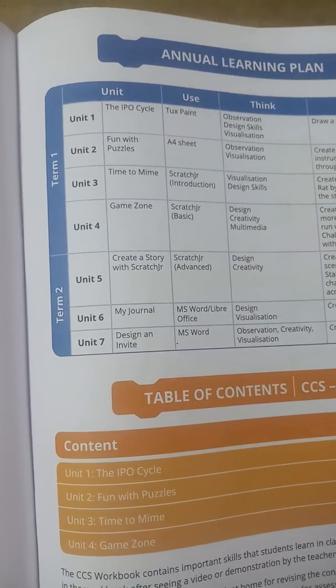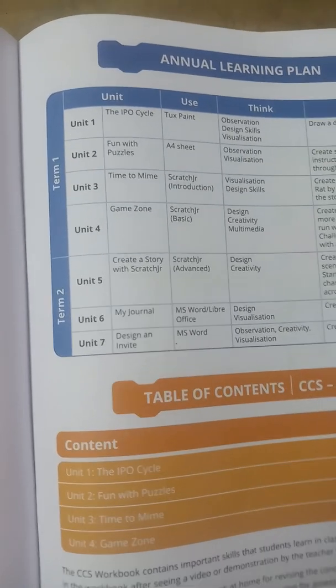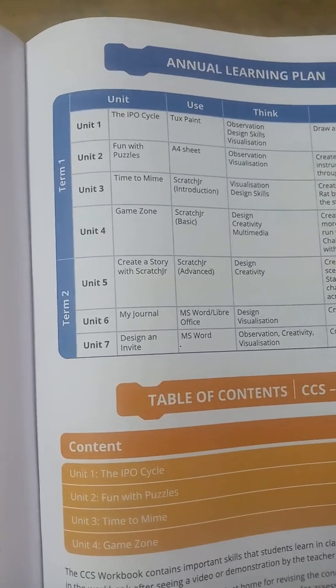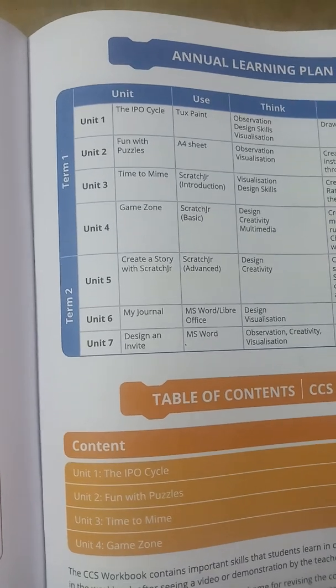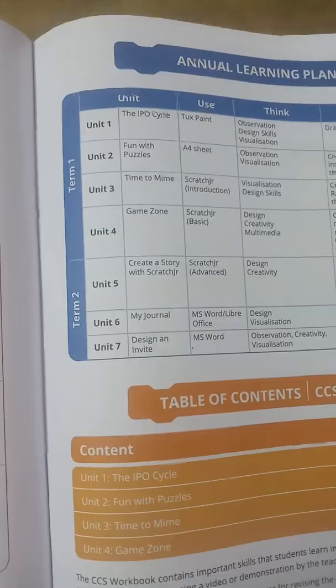Good morning, children. Our first unit in coding and computational skills is the IOP cycle. By using Tux Paint software, we are going to draw the IOP cycle. Okay.